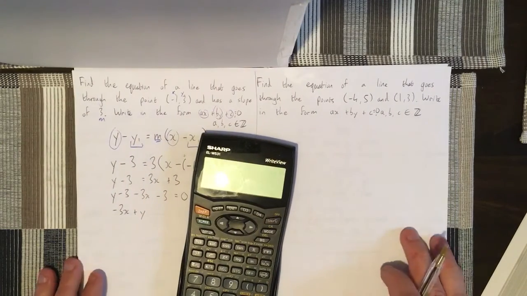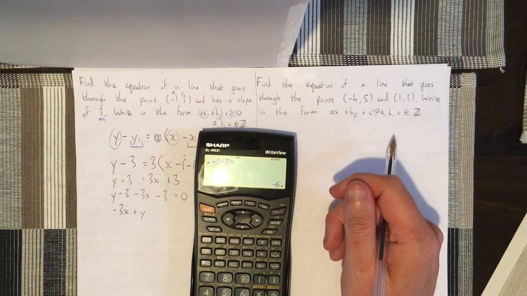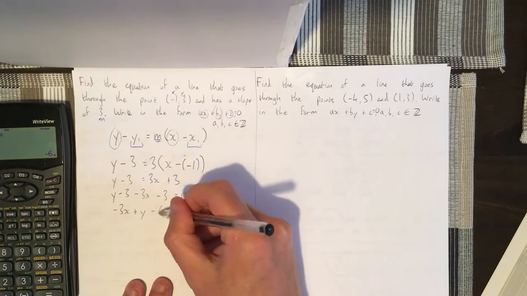If that is the type of thing which trips you up, just check it on the calculator. Minus 3, minus 3 is minus 6, okay? So those kind of negatives and double negatives can trip people up sometimes, so check it rather than get it wrong.